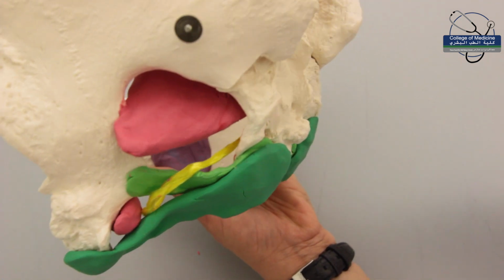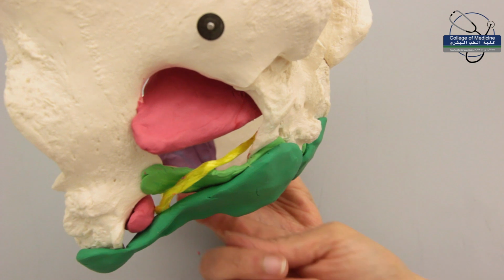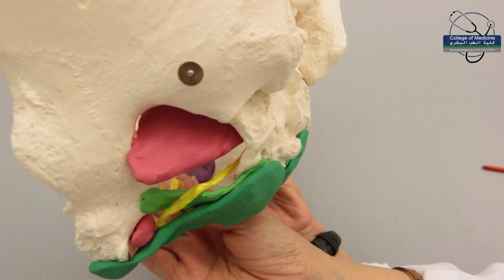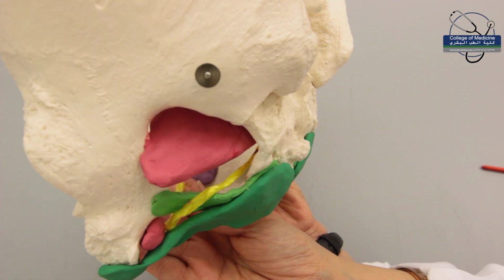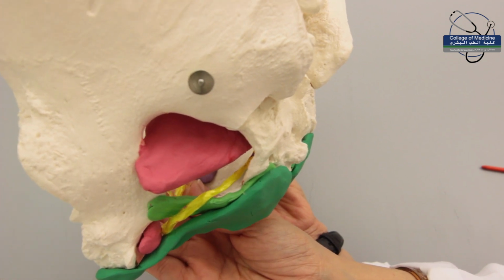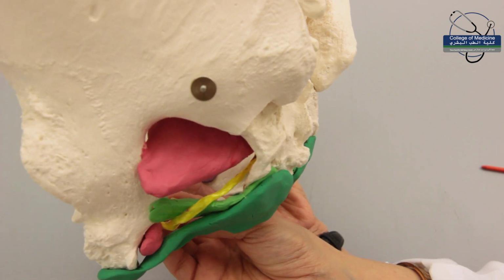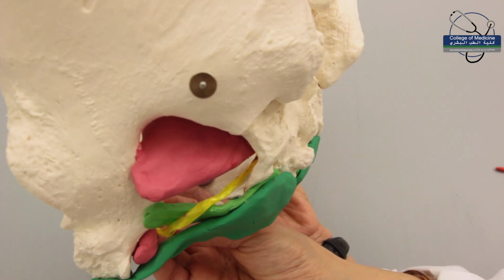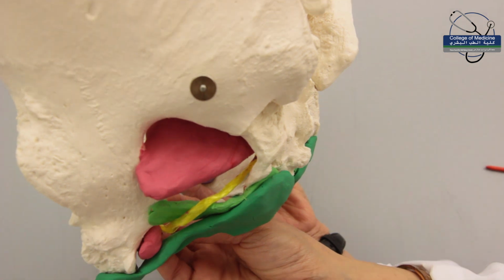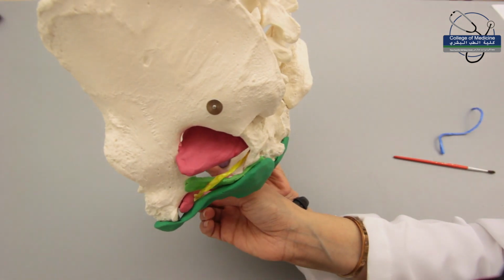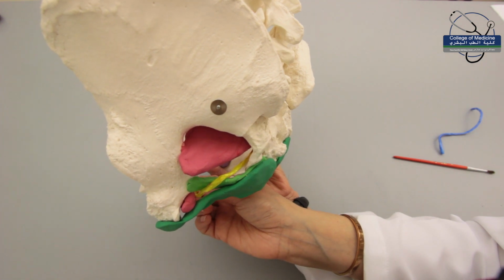The level of the lesser sciatic foramen is below the pelvic diaphragm. The region below the pelvic diaphragm, which we will discuss in a few minutes, is the perineal region. So the pudendal neurovascular bundle, the neurovascular bundle of the perineum, will come out through the lesser sciatic foramen and enter the perineum.